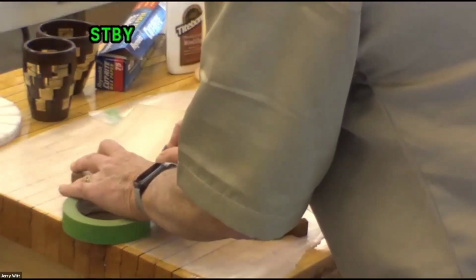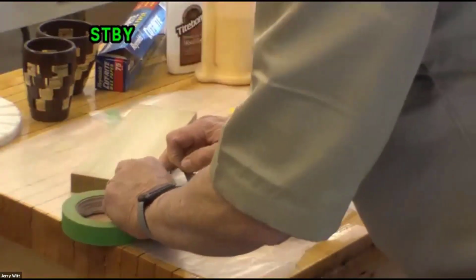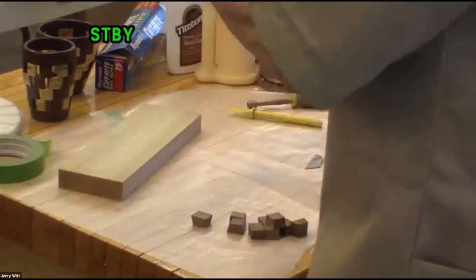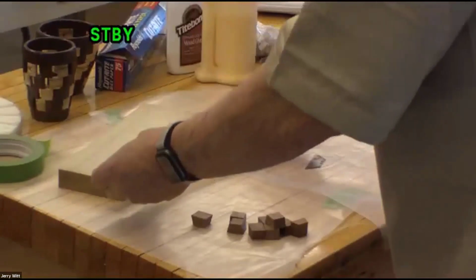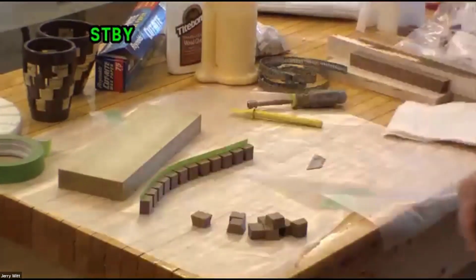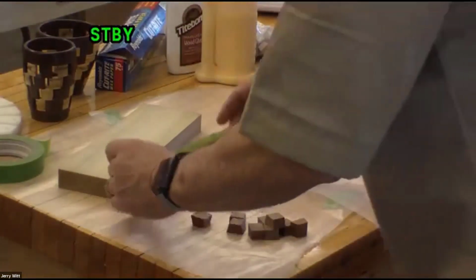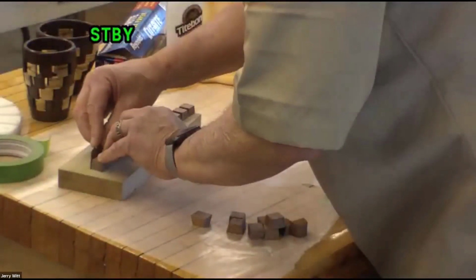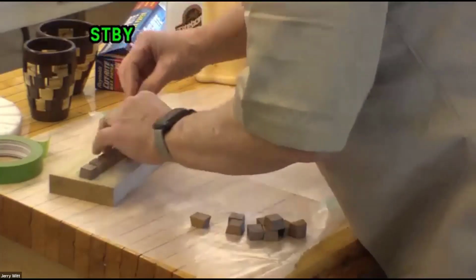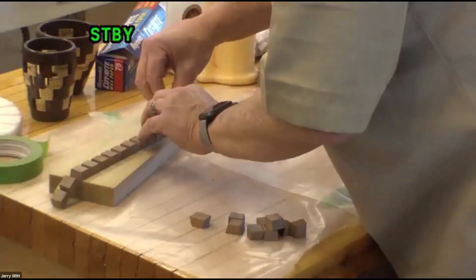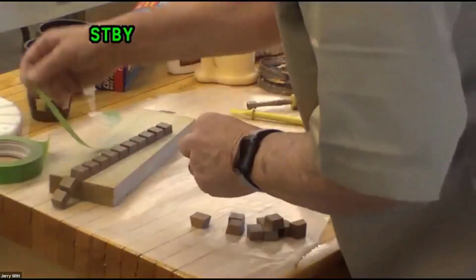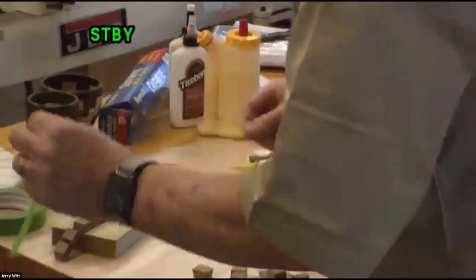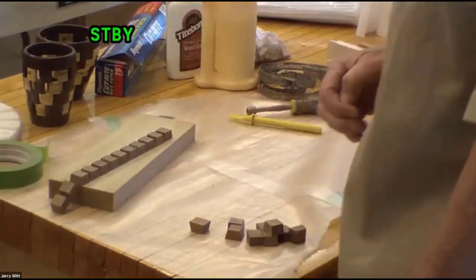I have an X-Acto knife, which I forgot, but I got a little cutter here. Now I've got all of those pieces on the tape. I like to get rid of that extra tape, so I just come along. I'm kind of a miser, so I keep these little strips and use them for my next row.